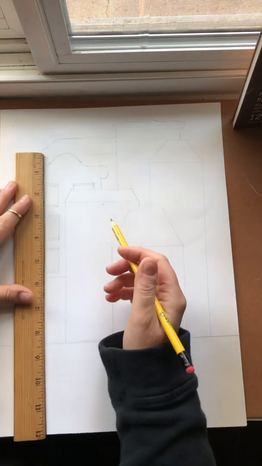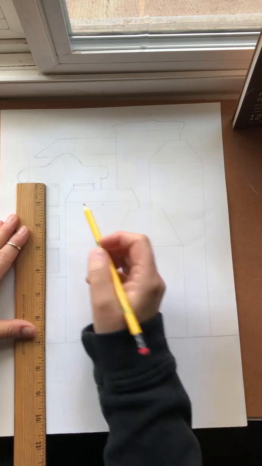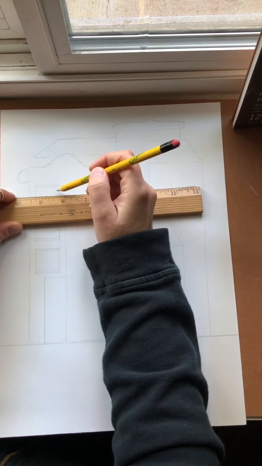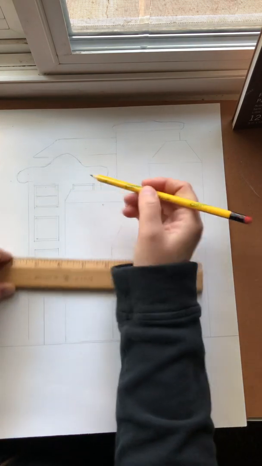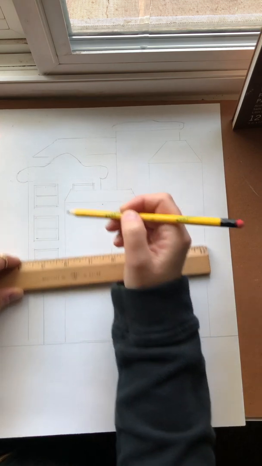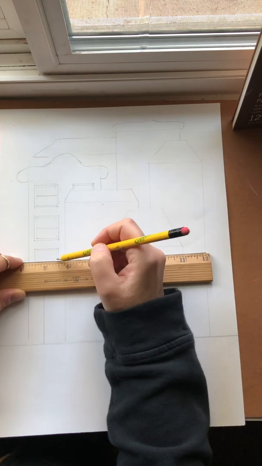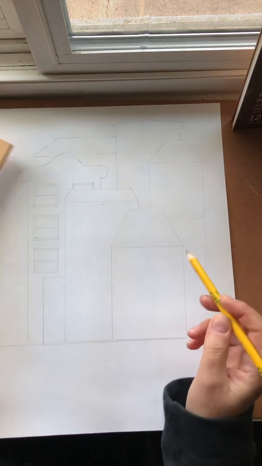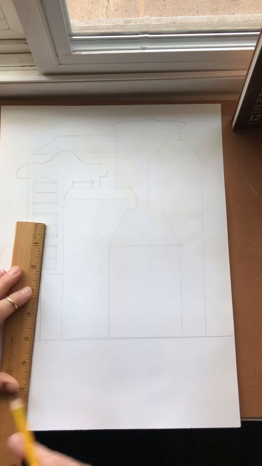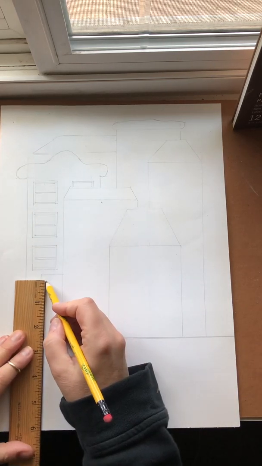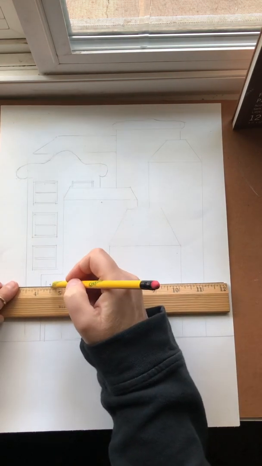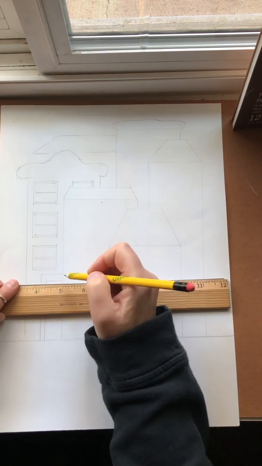And then I might want the center of my window. Always think about thickness. I'm just going to do a little slot in the center of the window for my detail. And maybe that's it for this building for now. As far as windows go, I could definitely do some thickness on the door frame, maybe even thicker than this.